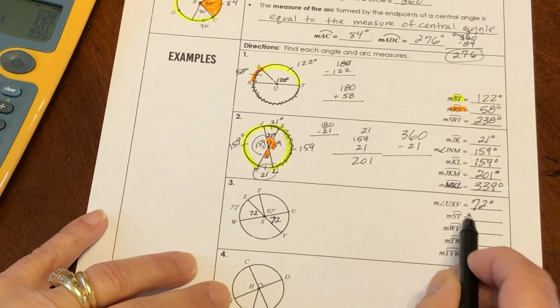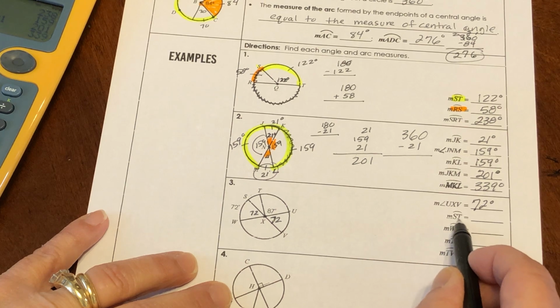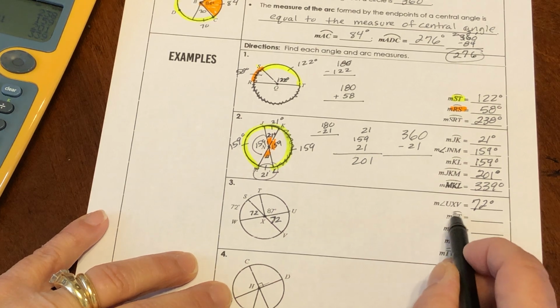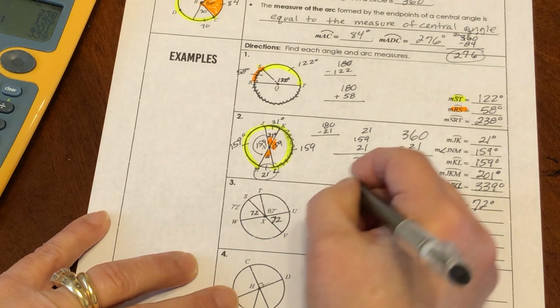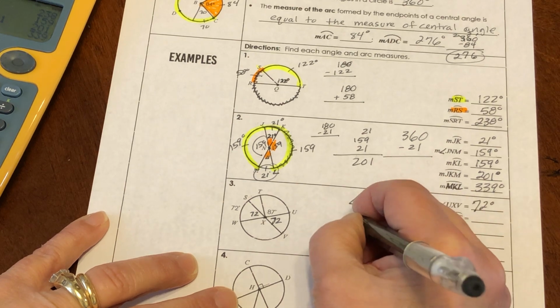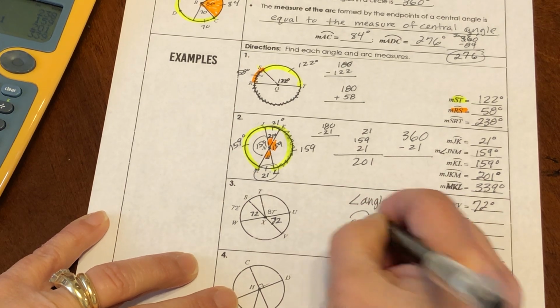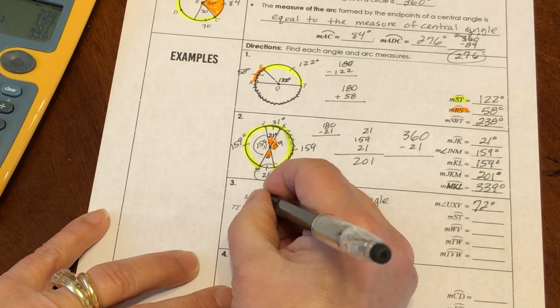Let's take a look at this one. It says, what's the measure of ST? That's got to be less than 180 because it's only two letters there, and there's an arc. This was for angle. This is for arc. Those are the two things that you need to keep in mind. This means an angle. And this means an arc. So that's an arc. ST, that's this little bit right here.